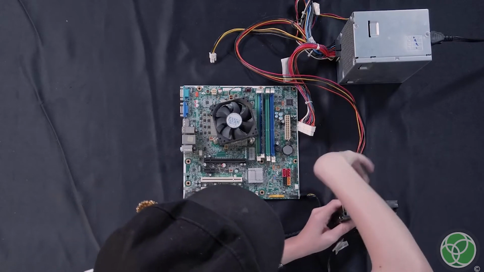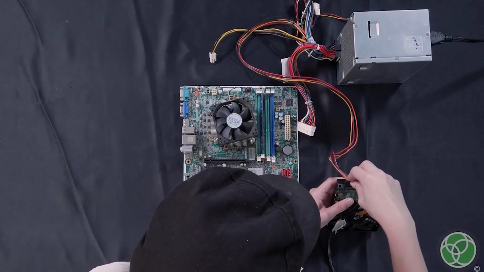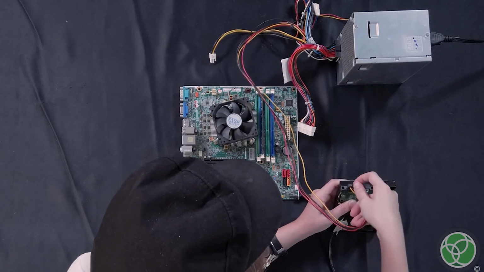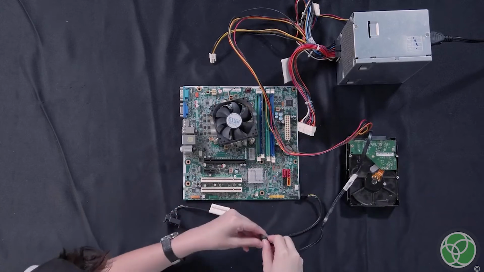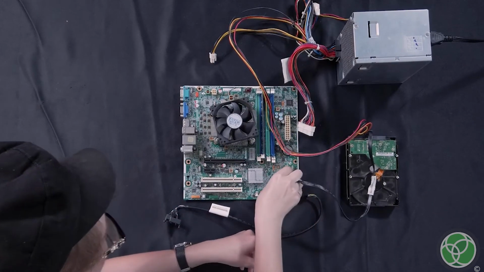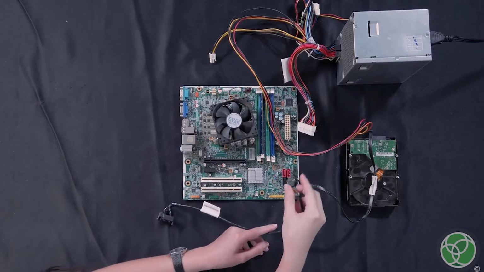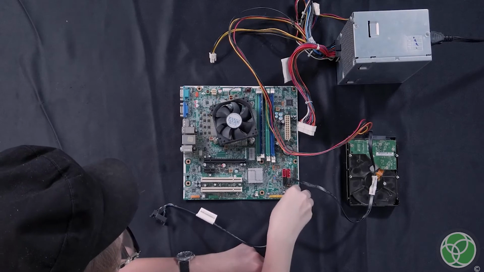All right. And the power to the hard drive is also very important. Here we go. And now we connect it to the actual board, which is right here. Next up, we're going to install our power button so we can actually turn the computer off and on when it has power. And that goes right over here.